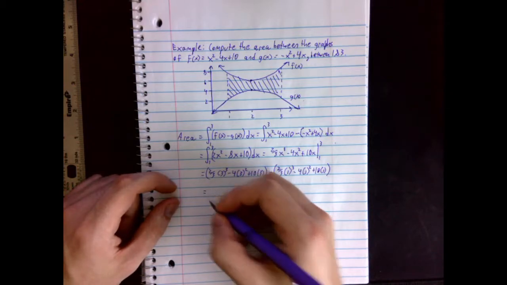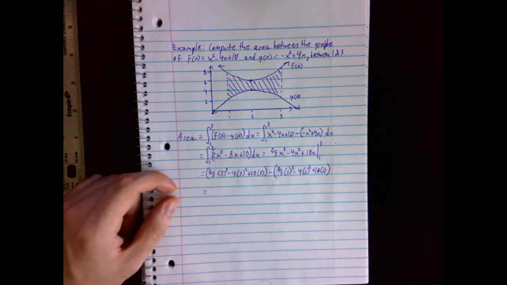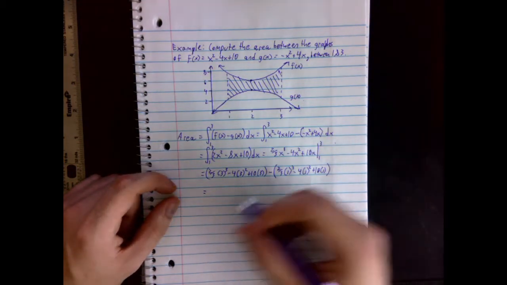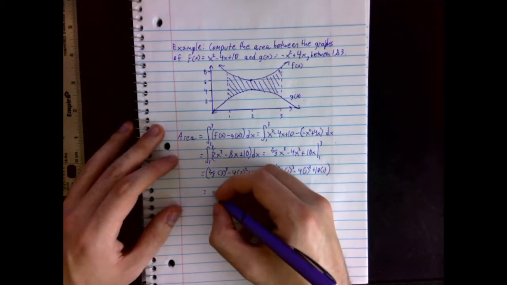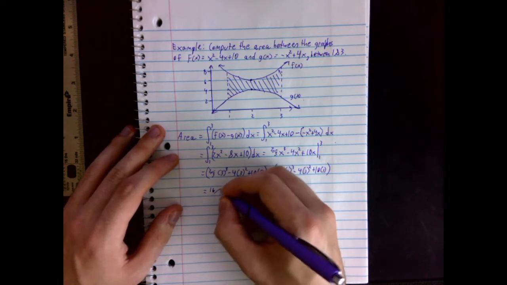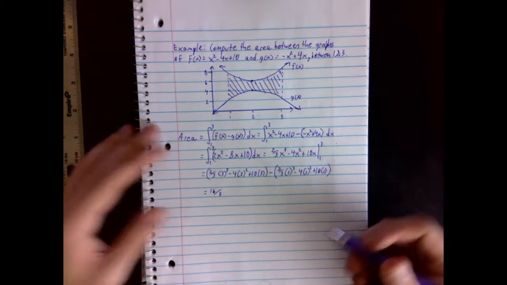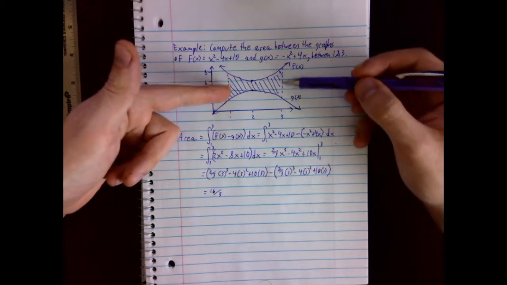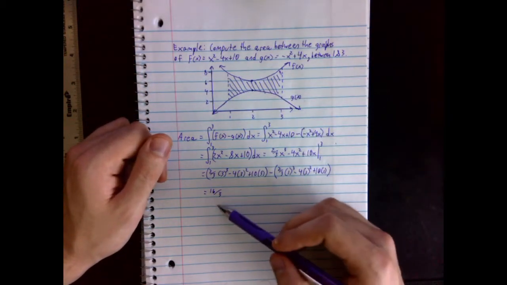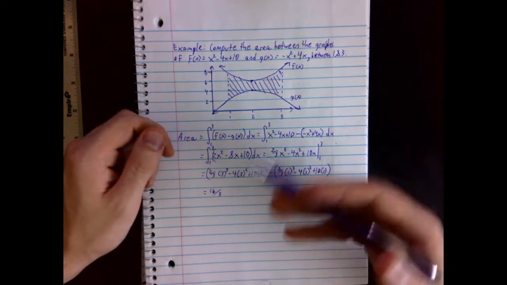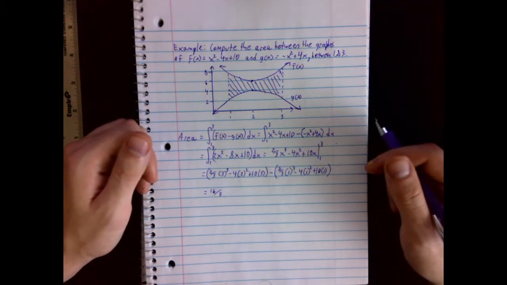We don't have to go through this computation in any more detail than this. You can just put this in a calculator. This is going to give you 16/3. And so the area between these two curves, between the x values 1 and 3, is 16 divided by 3 units. It's like 5.3 repeating.